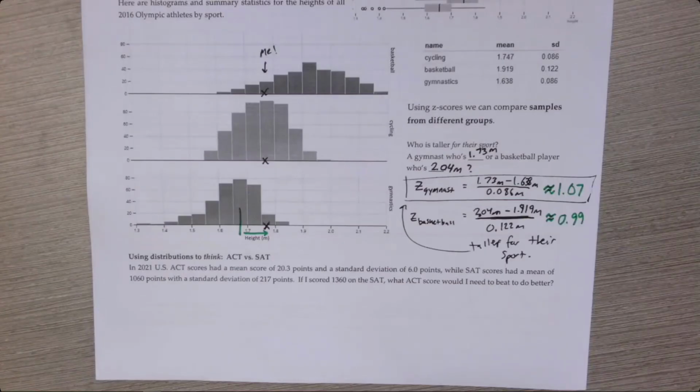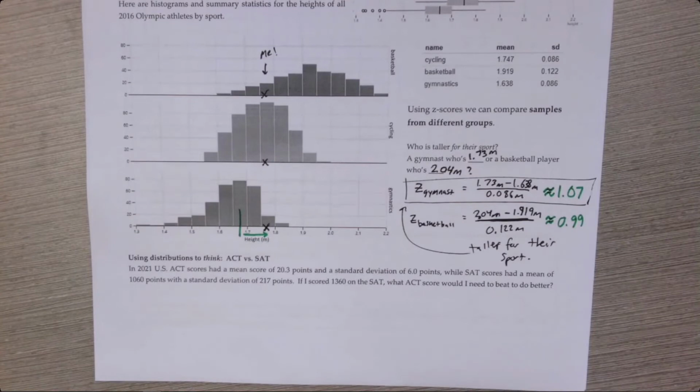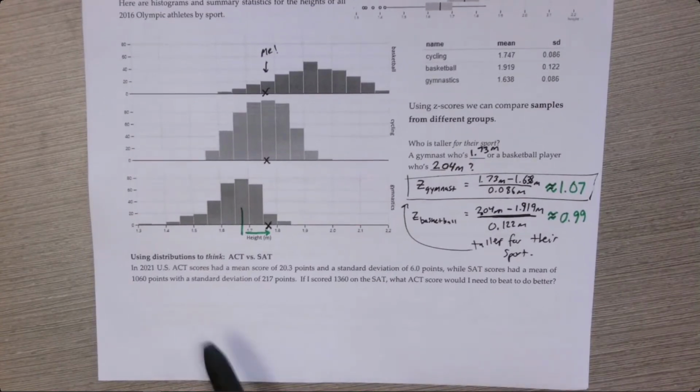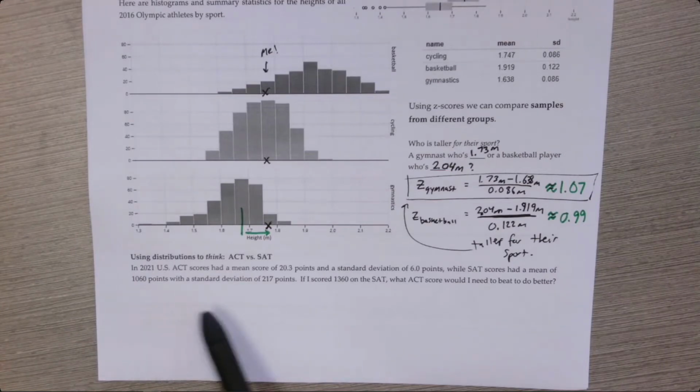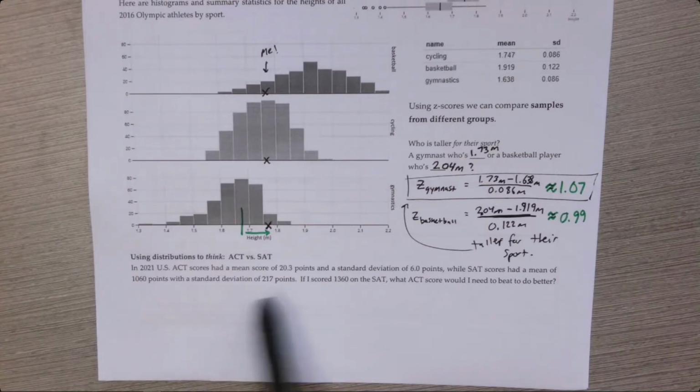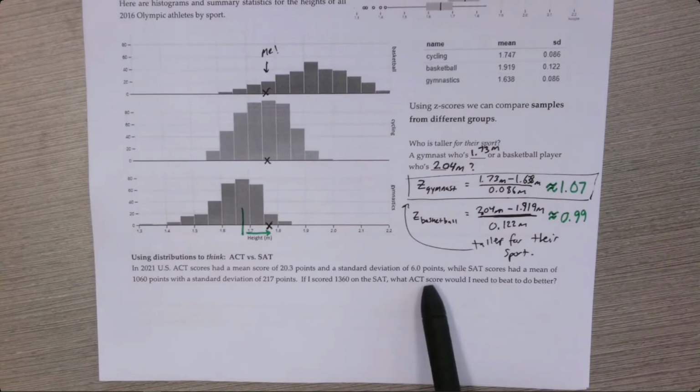Let's do one more, and this one I won't show you the answer to, but you should complete it, and we'll look at it in class. So I got this data from the internet, but I believe from a reputable source. In 2021, across the whole United States, the ACT exam, which is a college entrance exam, had scores for US students with a mean of 20.3 points and a standard deviation of 6 points.